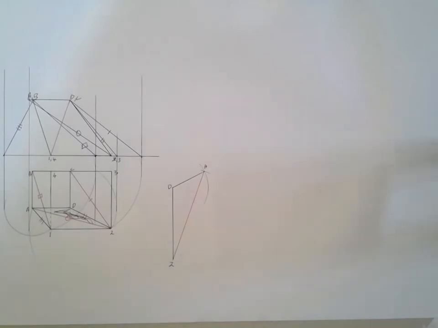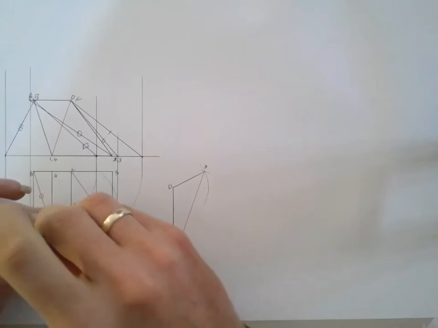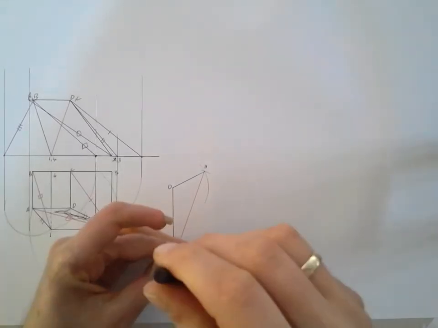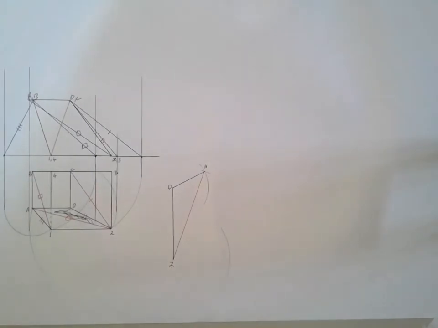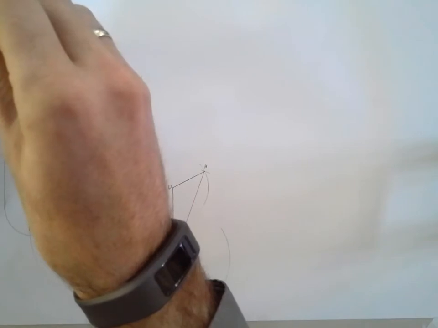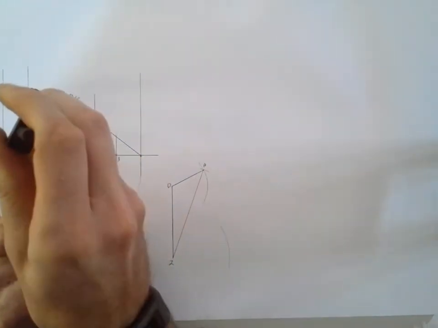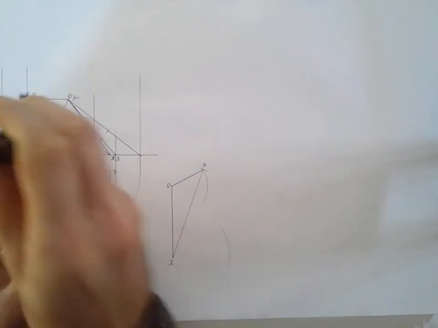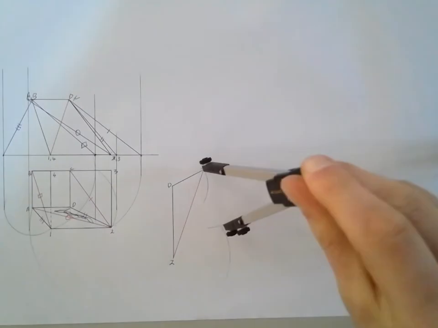That's a true length in the top view, so I can take my compass and place it on that length, put my compass point on point 2, make an arc. Then I need the true length of line A1, which is marked with 3 lines here. So I go to my true length there in the front view, place my compass point there, take the true length of line A1, place it on point A, and make an arc.